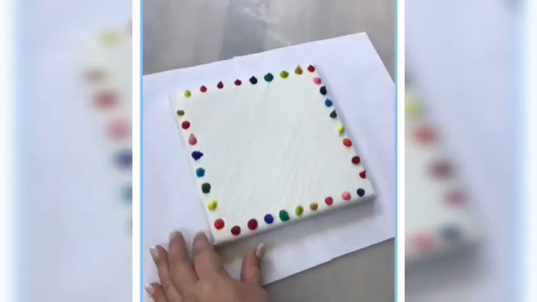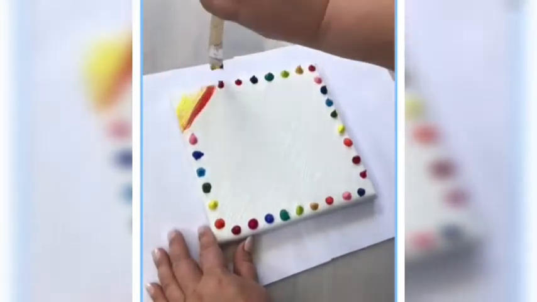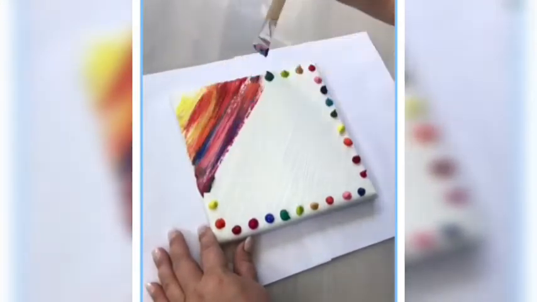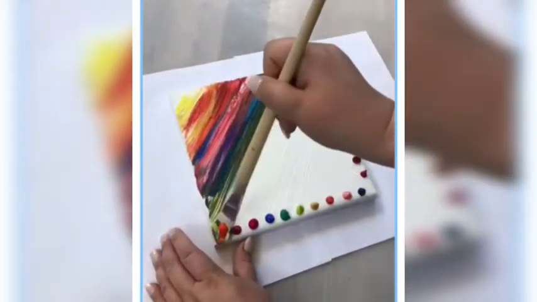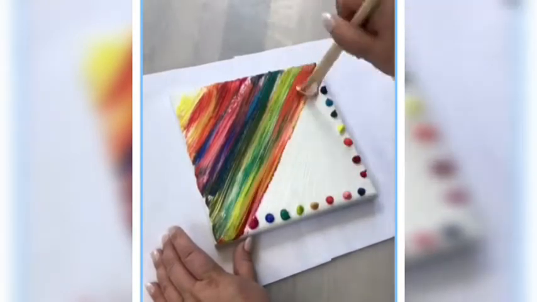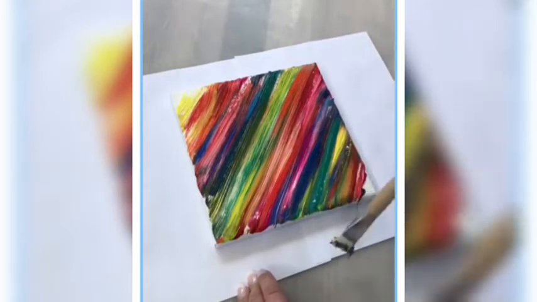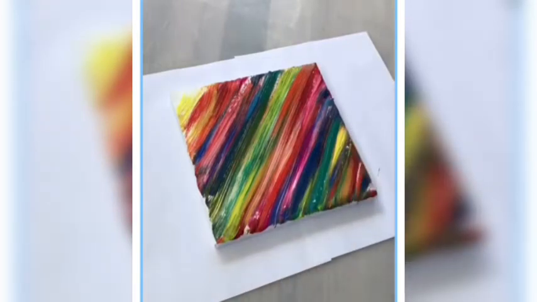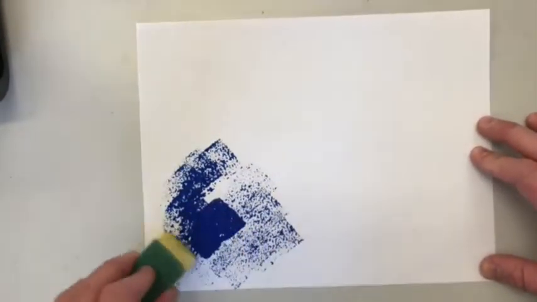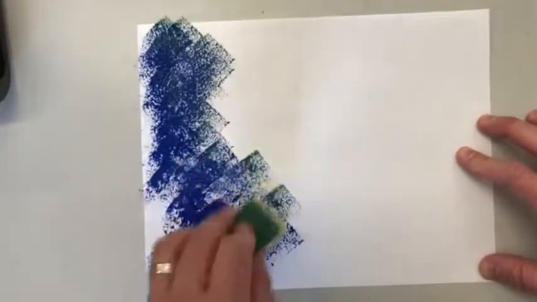And this one is the third technique. You just need to put some colors around the canvas. After that, you can use your brush to swipe all of the colors, and then the colors will be mixed. And this one is the next technique. For this technique, you can use sponge.